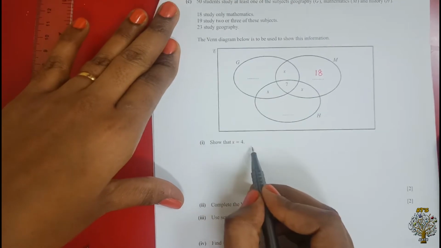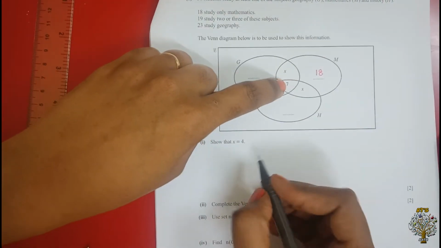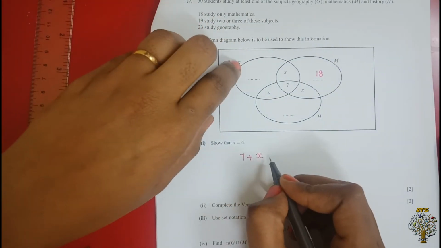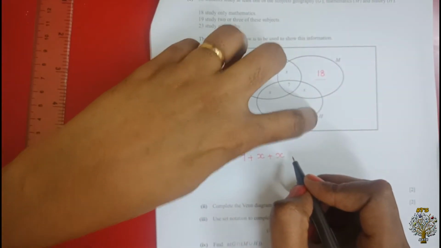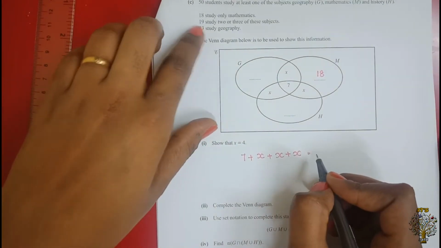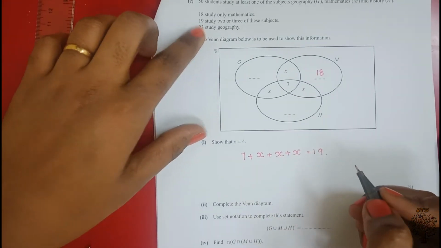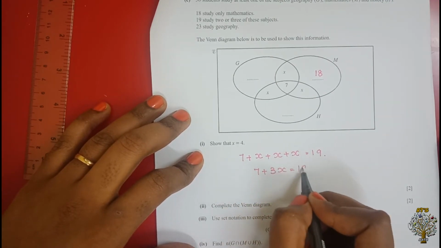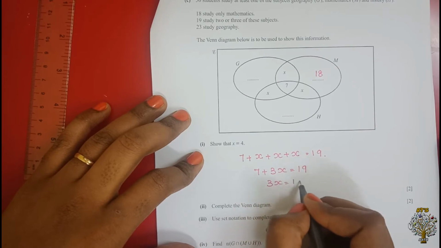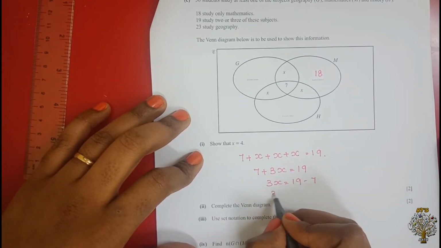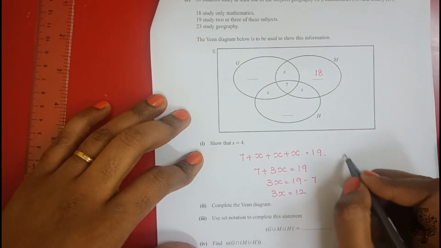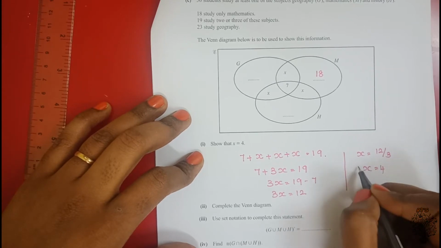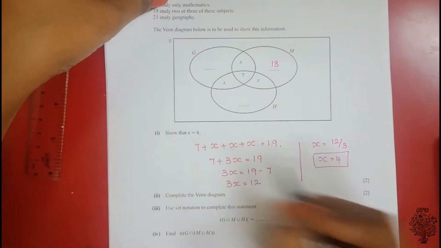Okay, fine. Show that x is equal to 4. What I'm going to do is I'm going to take all the 3 plus geography and math, that is x, geography and history, that is also x, and history and math, that is also x. Total will be 19 because they told 19 will be studying 2 or 3. Now simplify. 7 plus 3x is equal to 19. 3x is equal to 19 minus 7, which is 12. So 3x is equal to 12, which implies x is equal to 12 by 3, that is x is equal to 4. We have 4, that we have proved.